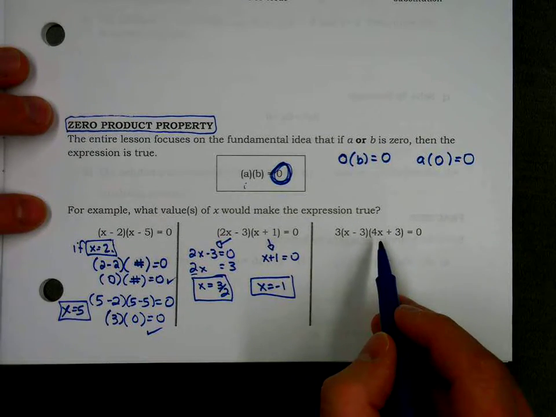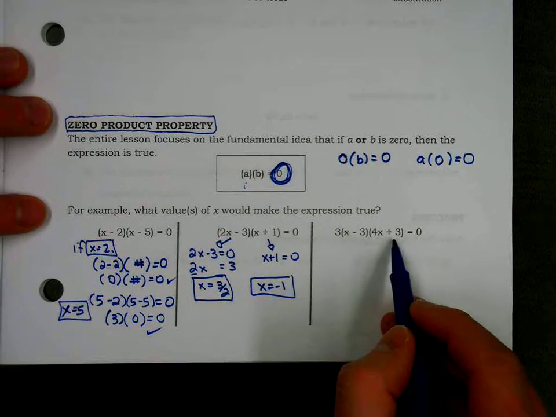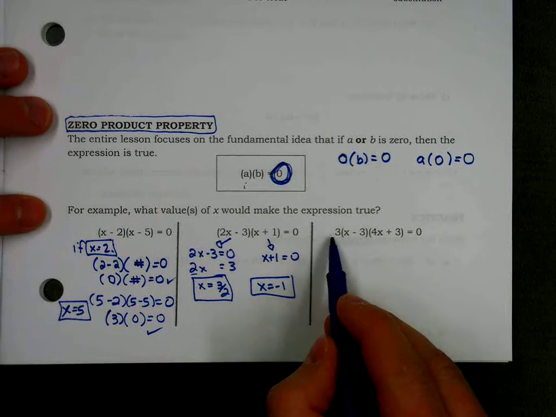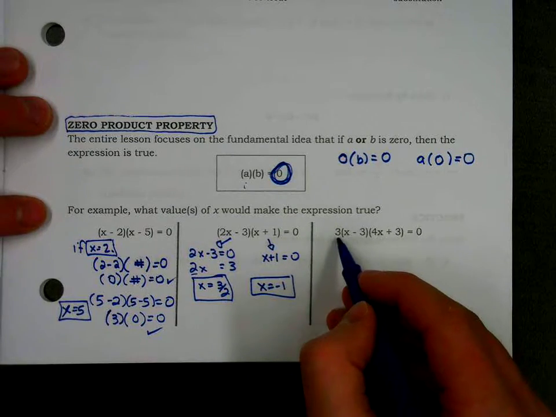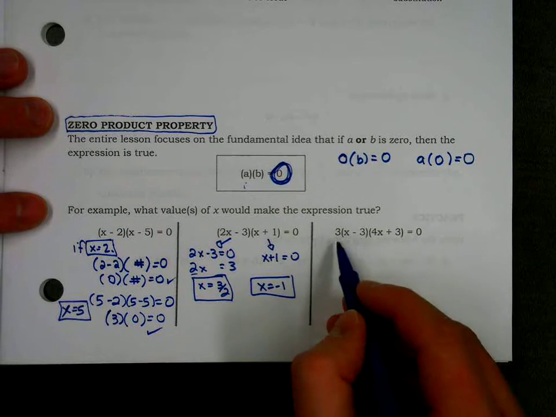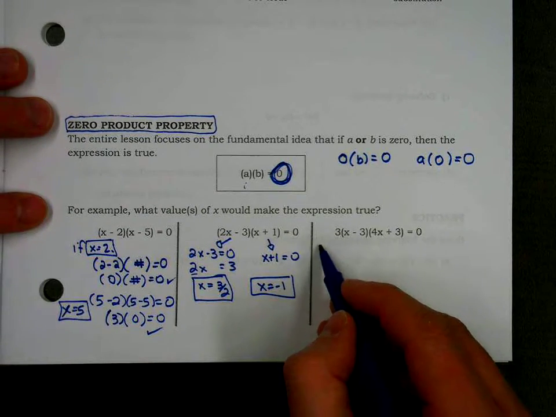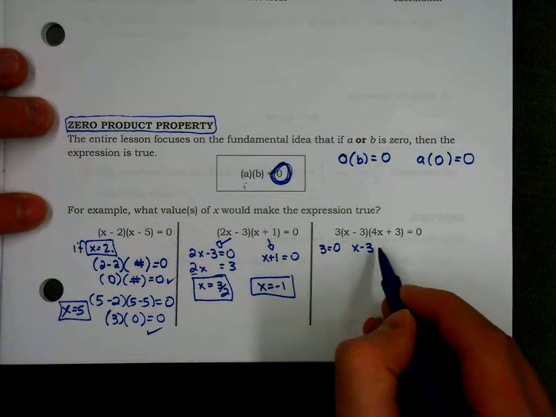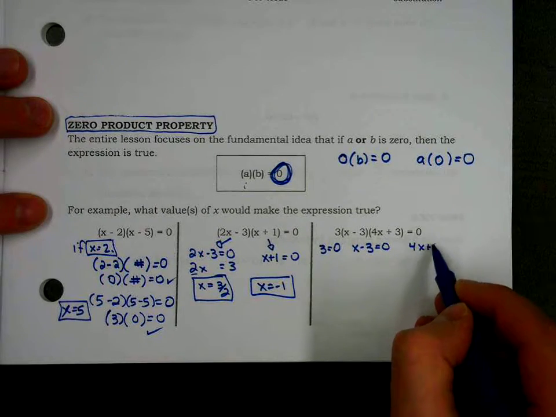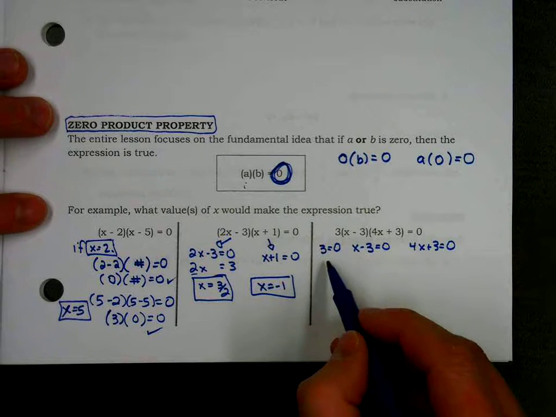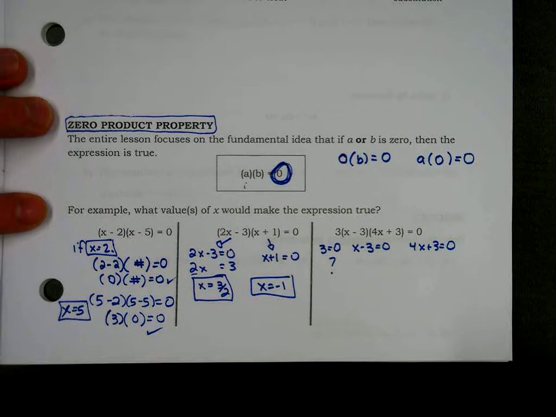For the far right example, this is a product of 3 things, and the zero product property would work if this was like a 3x or a 5x, but because this is a 3 and not a variable, it's not going to help give us another x-intercept. Remember, there can only be 2 for parabolas. If you said, when does 3 equal 0, when does x minus 3 equal 0, and when does 4x plus 3 equal 0, there's a lot of logic that would say 3 is never 0, so really, that doesn't do anything for us anyway.